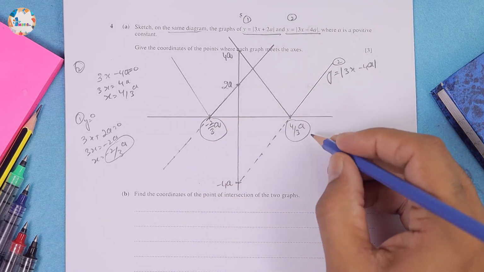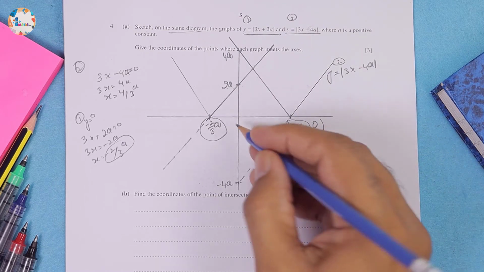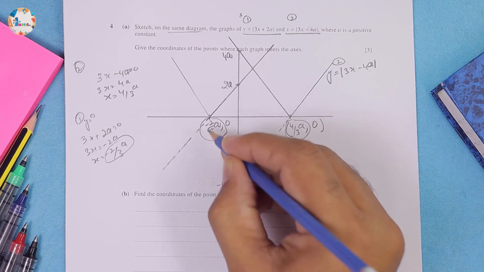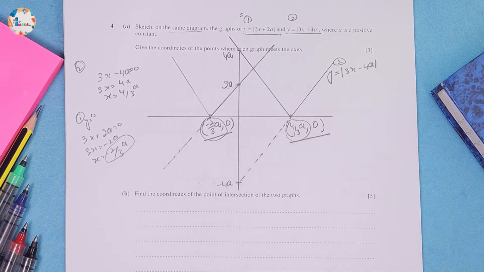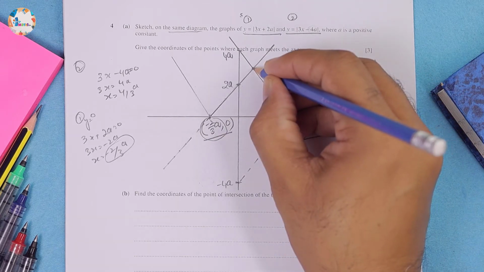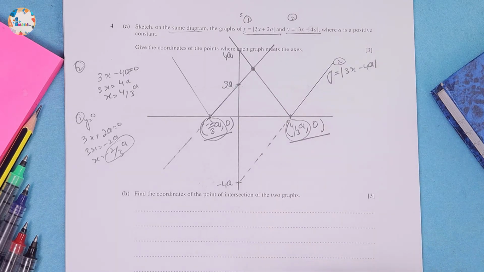We can write them like this: x value and 0. This one will be the point, basically this and this. Now the second part is: find the coordinates of the point of intersection of the two graphs. The point of intersection of the two graphs will be this point and this one.